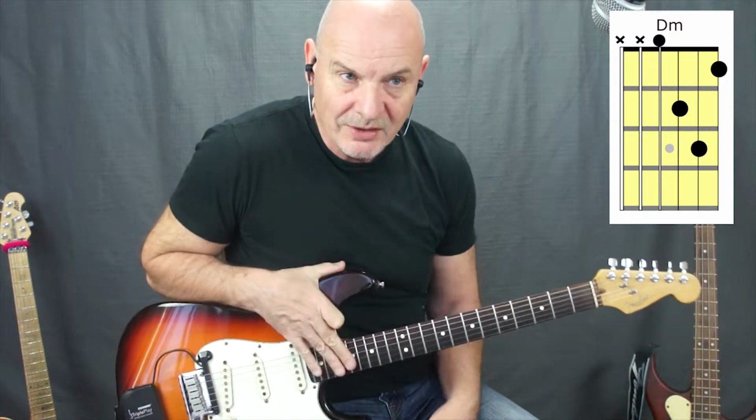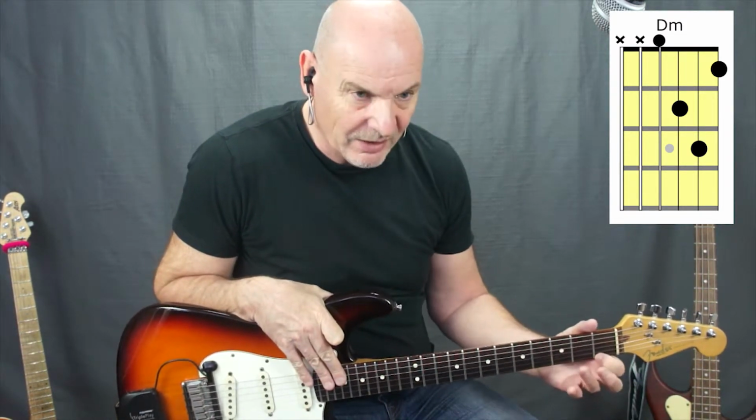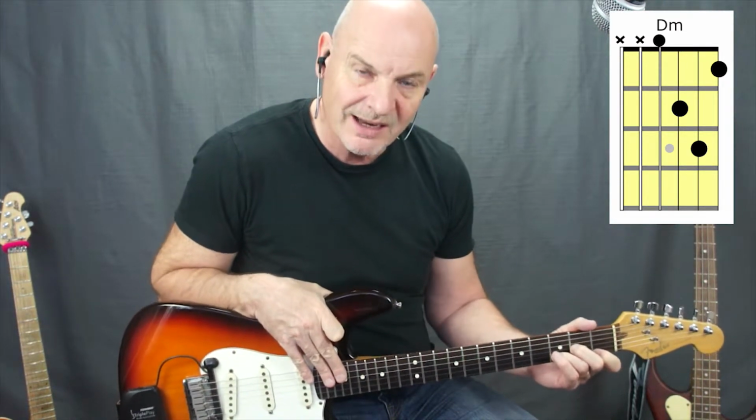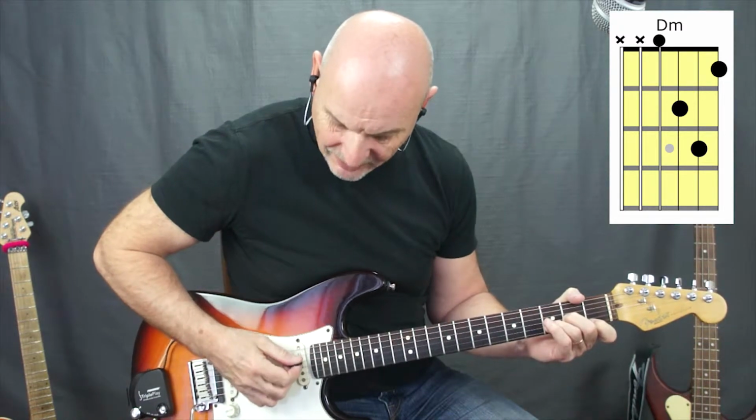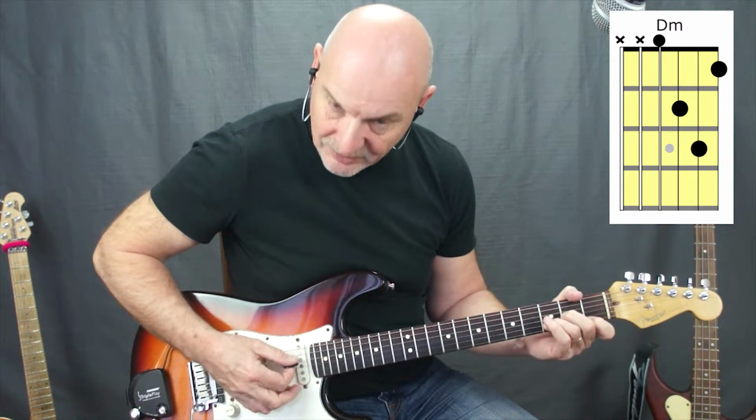Okay, take your fingers off, shake them off, and then rebuild the shape. First finger, first fret; third finger, third fret on the B; second finger, second fret on the G; playing through the D string. So we're playing through the bottom four strings.